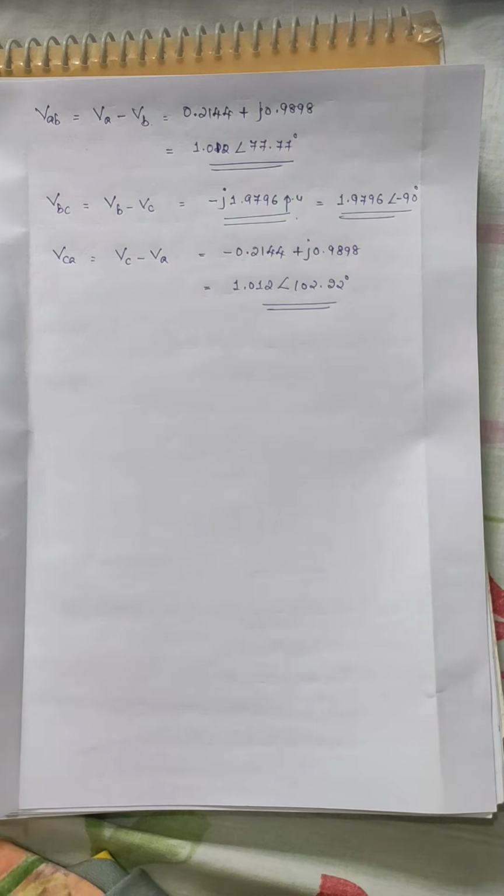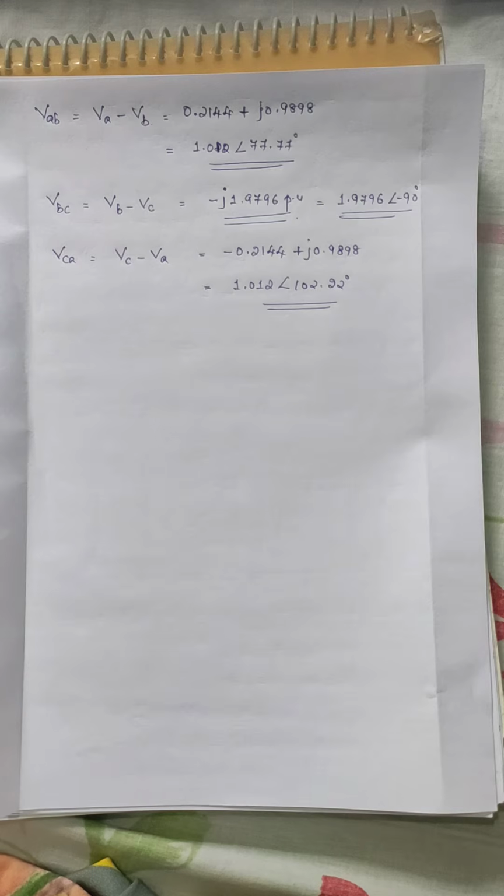So the question was to calculate the subtransient currents in the generator as well as the line to line voltages. So we have calculated the subtransient currents as well as the line to line voltage. And always while solving the symmetrical fault analysis problems, try to express those quantities which are asked in the question in their actual value.